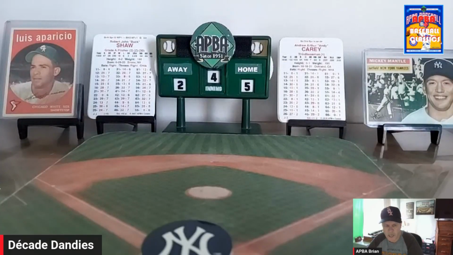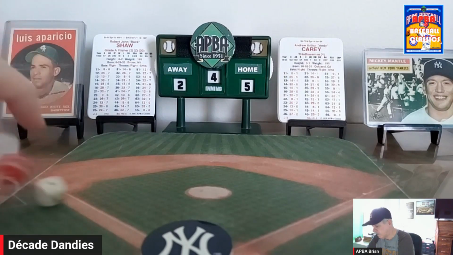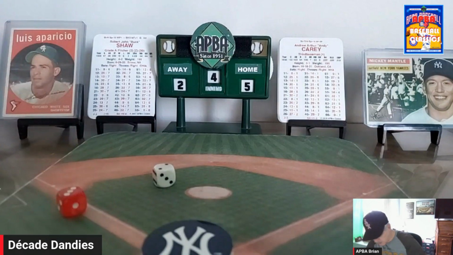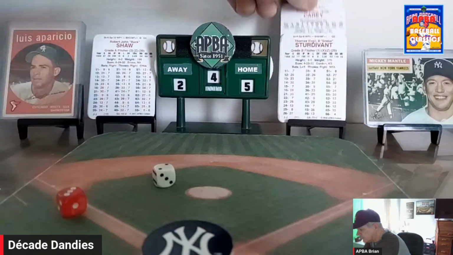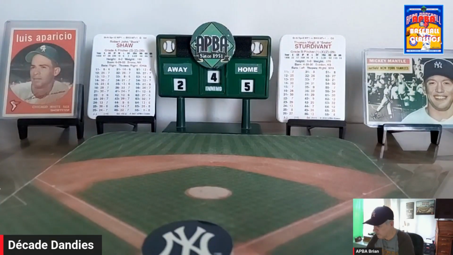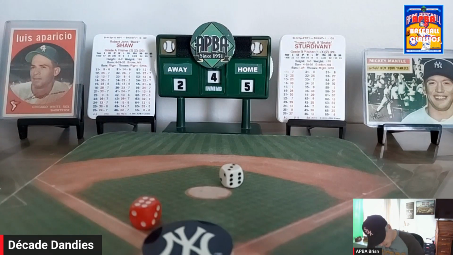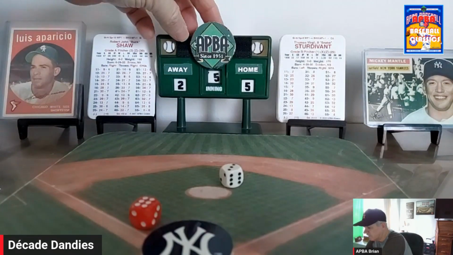So, an optional rule in APBA: if a pitcher gives up 5 runs in 3 or fewer innings, his grade level goes down 1. Shaw's given up 5 runs, but it's not 3 or fewer innings. It's 3 and 1/3. So we're not lowering his grade, but he may not be in this game for long. Here's Andy Carey. 3-2 is a ground out to second base. 2 gone, and now the Yankee pitcher, Tom Sturdivant. And Sturdivant flies out to right. 1 hit, 1 run. Top of the 5th inning, Yankees 5 and the White Sox 2.